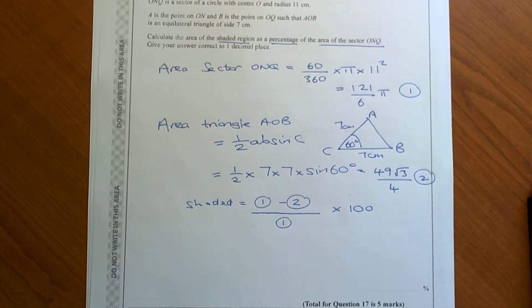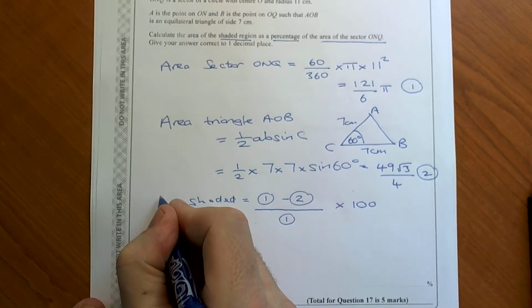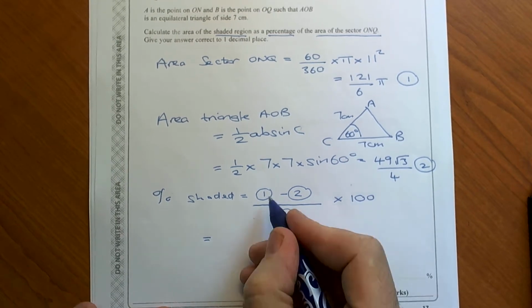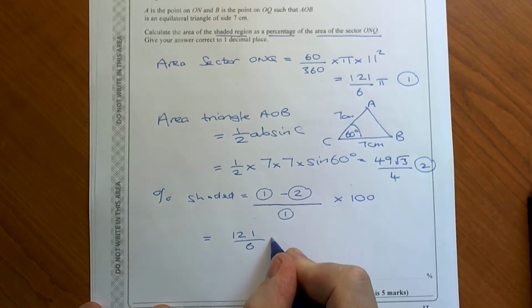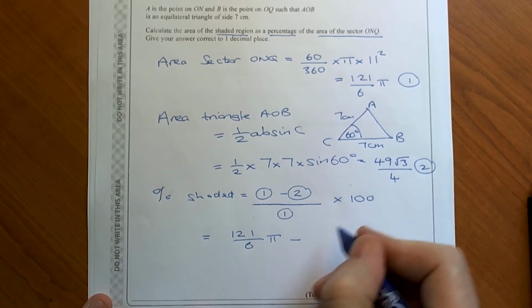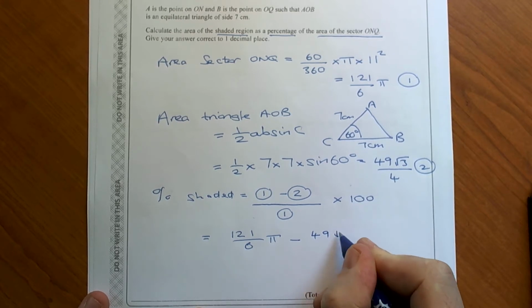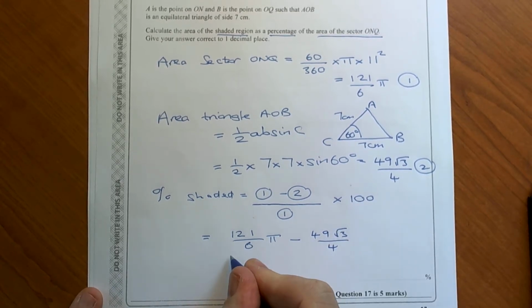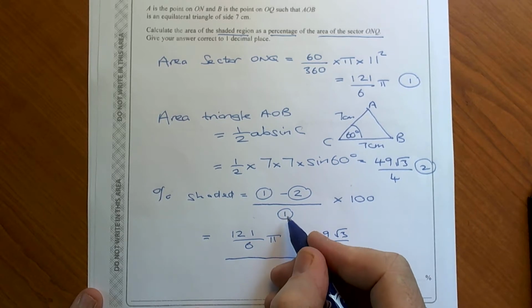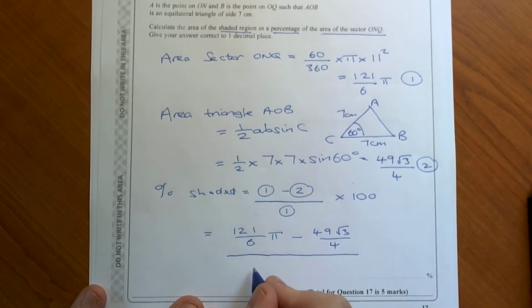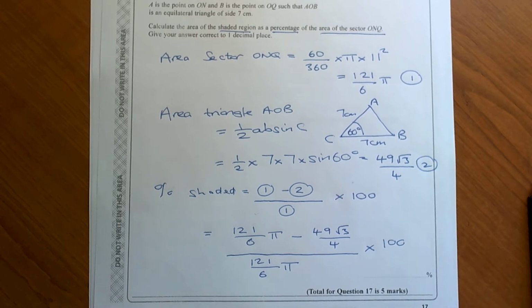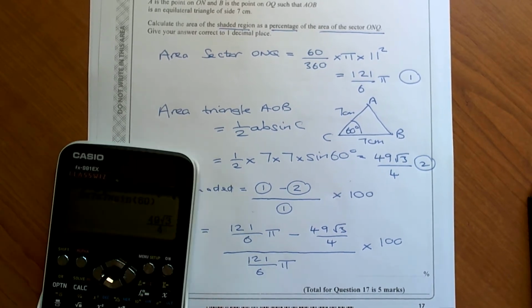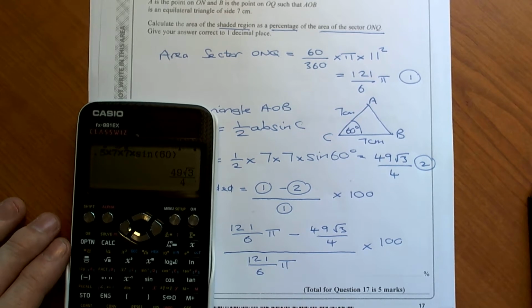So I'm just showing there what we're going to put in on the calculator. So the percent shaded is going to equal 1 take away 2, so 1 is 121 over 6 pi, take away our 2, there's 49 root 3 over 4, divided by number 1, which was the area of our sector, 121 over 6 pi, and then we're going to times the whole lot by 100 to get it as a percentage. So let me do this as one big calculation on the calculator.